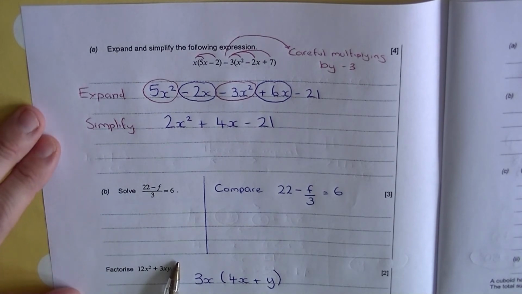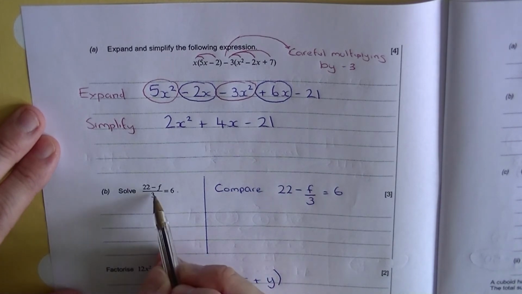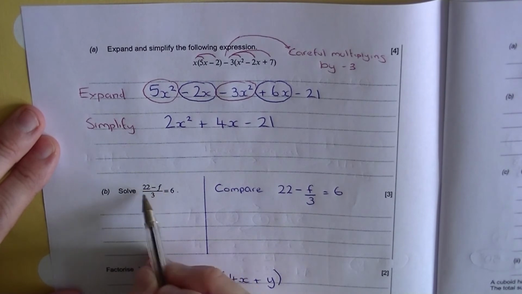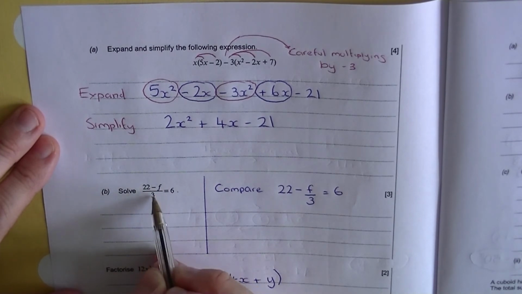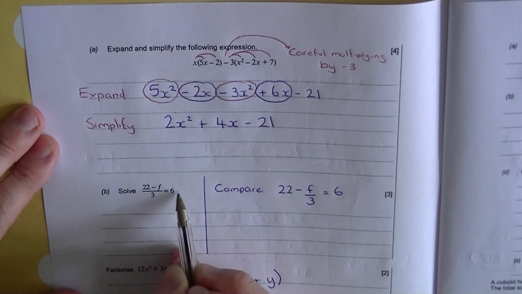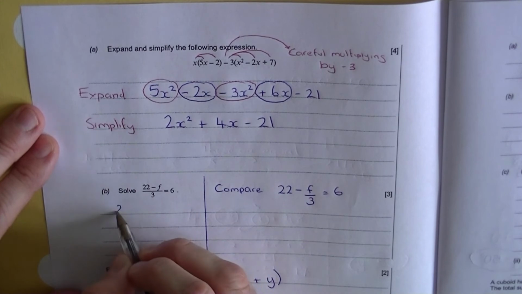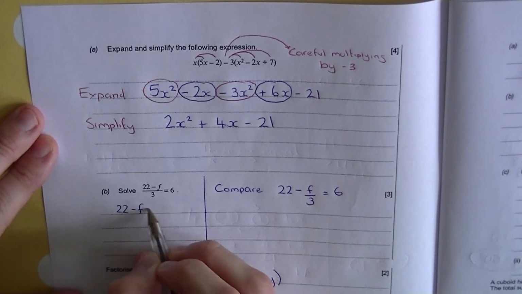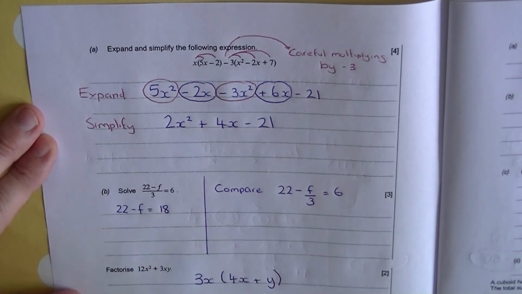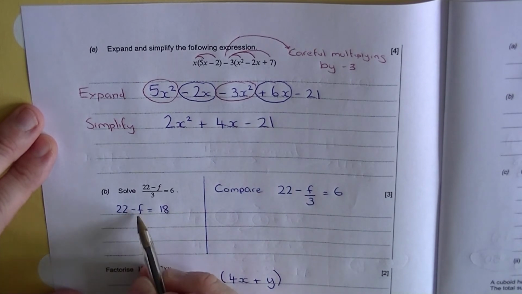Solve 22 minus f divided by 3 equals 6, all right? The reason I've left it, a couple of reasons. First of all, because all of that is divided by 3, the opposite of everything there divided by 3 is to take that divided by 3 up there and times everything there by 3. Well, in this case, it's only a 6, so I end up with 22 minus f equals 6 times 3, which is 18. But I don't like it because that's negative, and we've talked about that already.